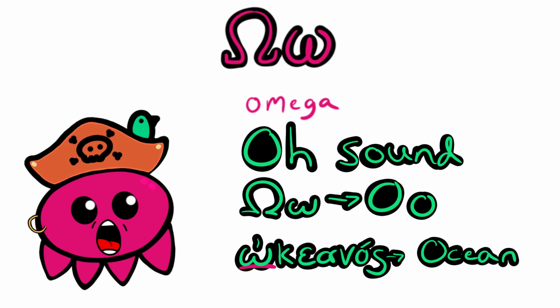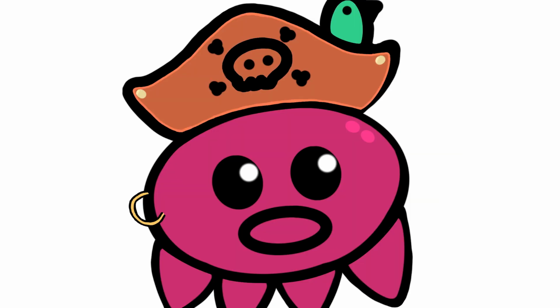The last letter is omega. It's a vowel, and the Christians love to point out that Jesus is both the alpha and the omega, meaning the beginning and the end. It makes the O sound, and it transliterates to an O as well. One example of this is okeanos, meaning ocean in English. Thank goodness we're finally done with that.